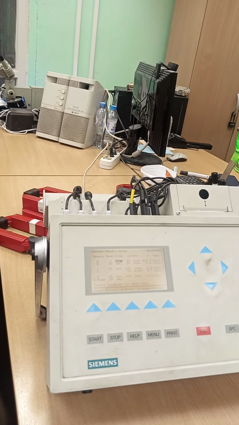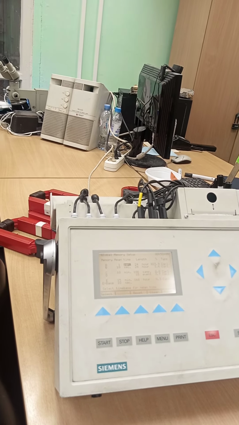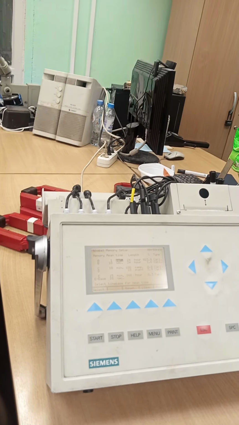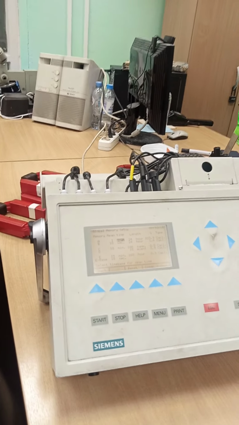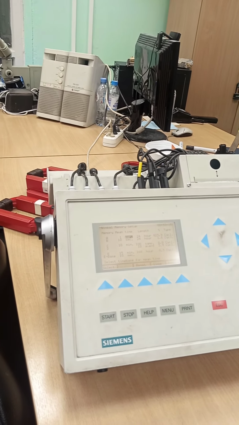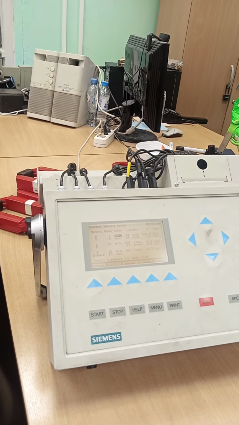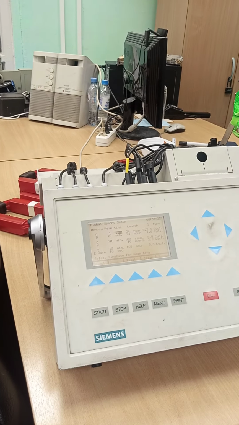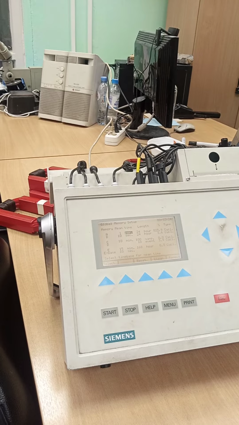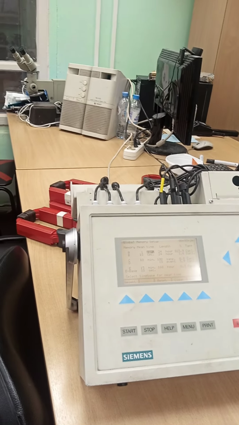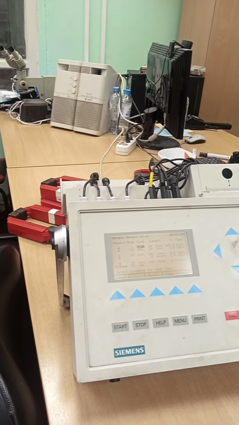So of course we can use standard value 10 minutes, but if we need more frequent measurement, more frequent averaging or lower interval of averaging, we can use not 10 minutes but 1 minute or 5 seconds or 1 second.